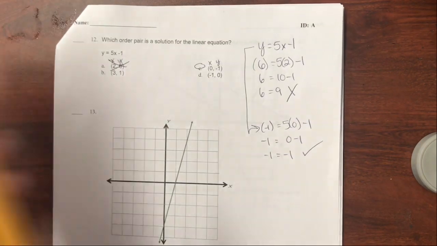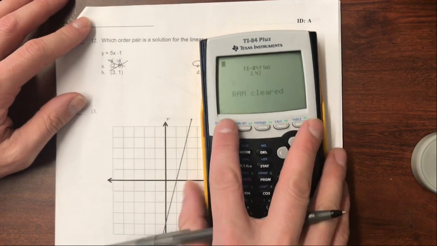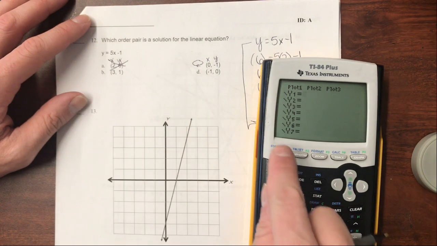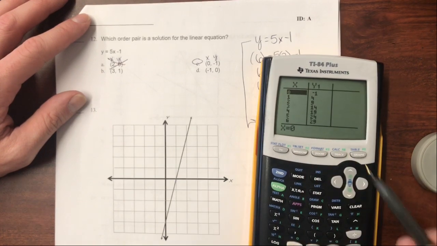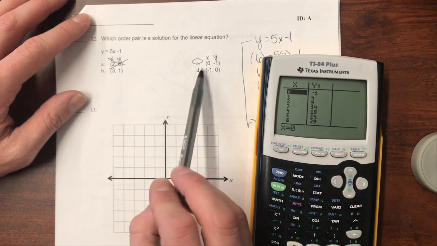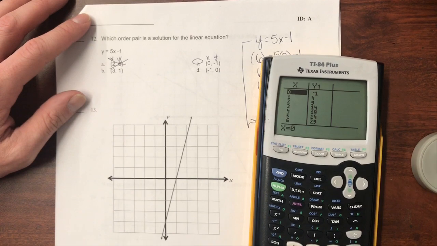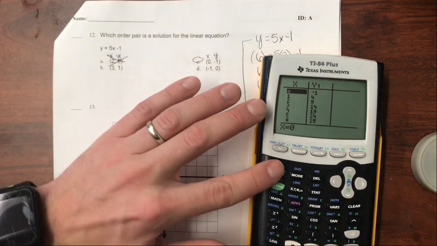And again, if I really wanted to be fast and if I had the resources, I could type the equation into my calculator, 5x minus 1, hit second graph, and that takes me to a table where 0, -1 is the first guy that pops up. So, two different ways of doing the same problem.